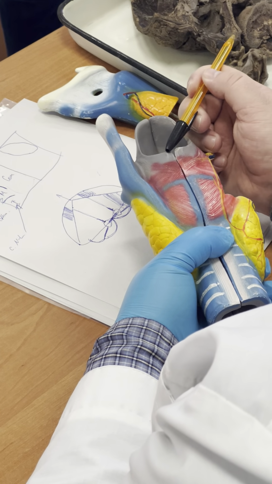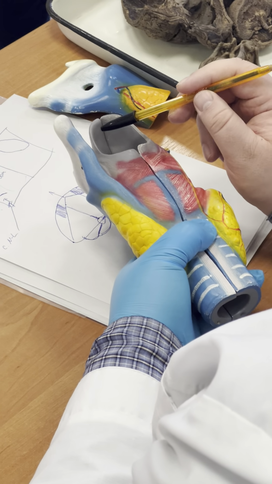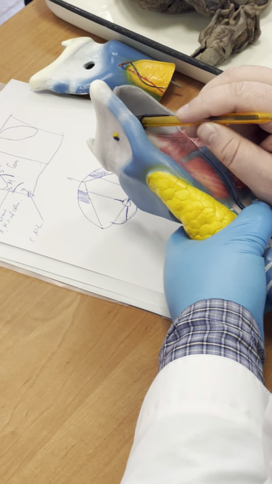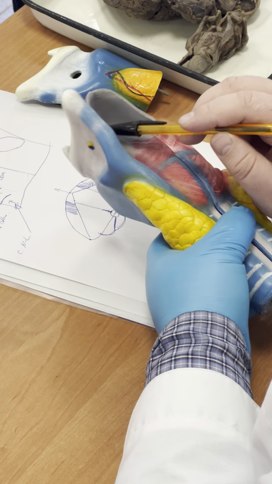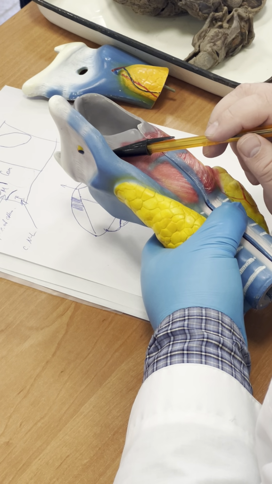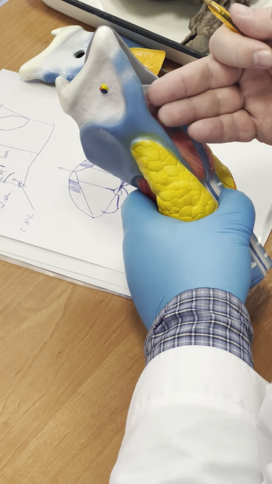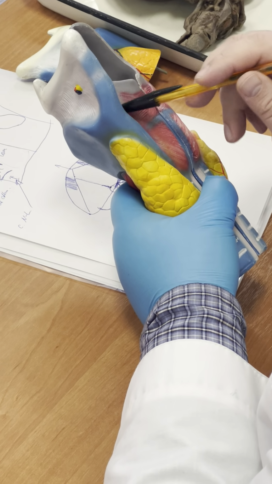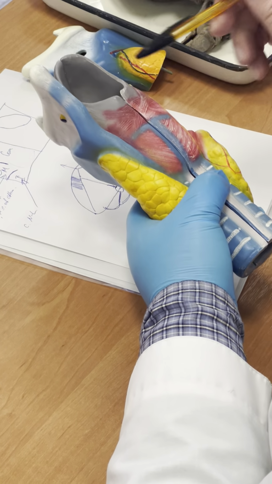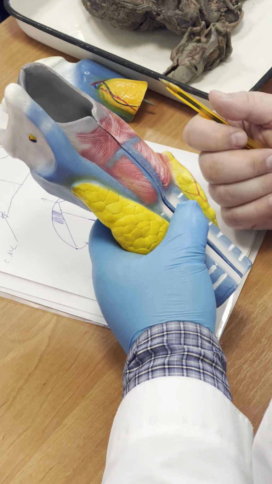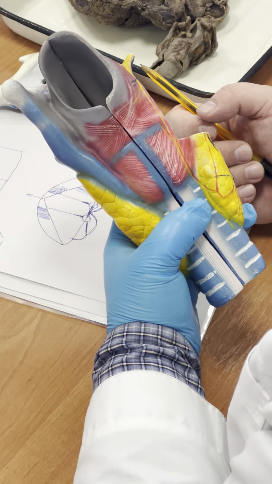And laterally from this fold, plica aryepiglottica, this place, and here it is the same, that is the piriform recess, recessus piriformis. This recess is in the laryngeal part of the pharynx. Here it is the pharynx behind the larynx. That is why the piriform recess is part of the laryngeal part of the pharynx.